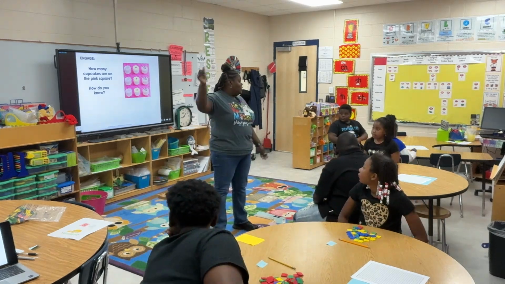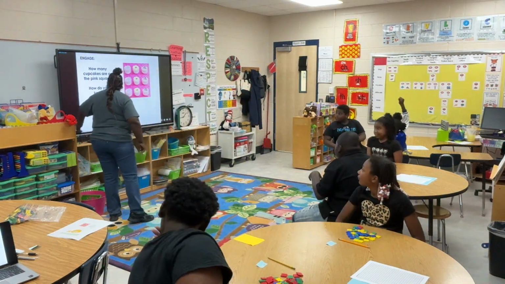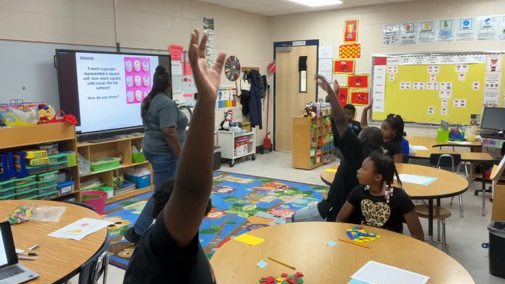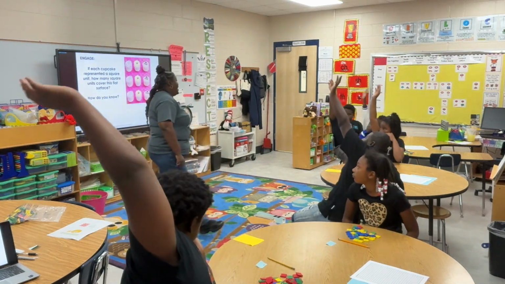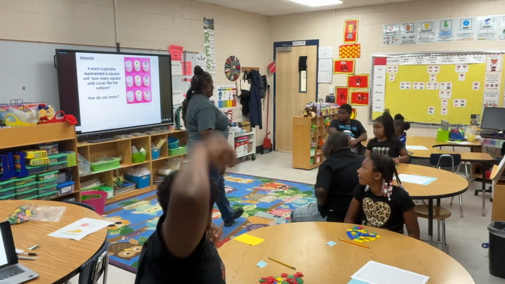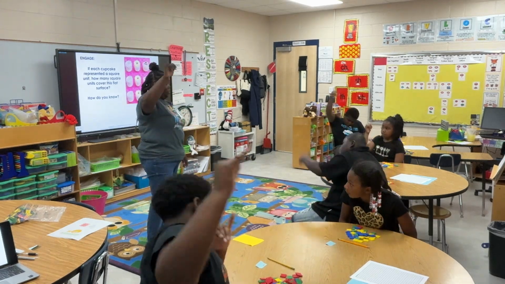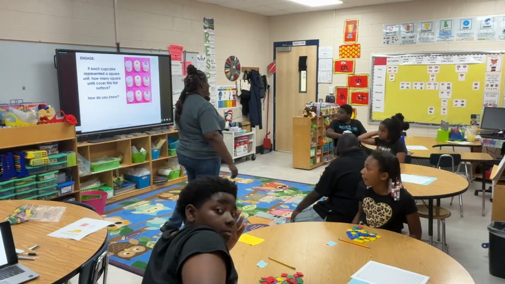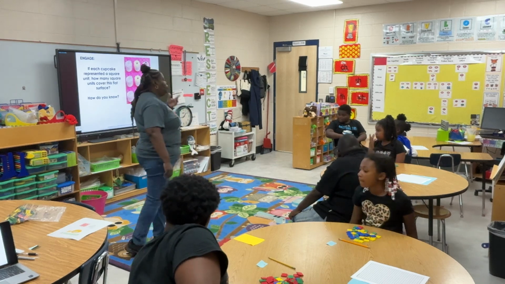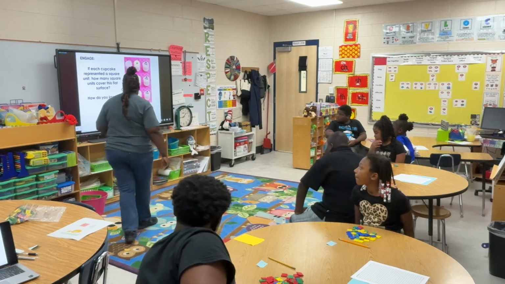So, if we agree, can I see it by show of hands? Awesome. Let's take a look at this one this time. If each cupcake represents a square unit, how many square units cover this flat surface? Zach? Very good. Anybody get something different? Does everybody agree? So what did you do, Zach, to get that? You knew there were 9. You knew that each one represented a square unit. Therefore, you had 9 square units. Very good.